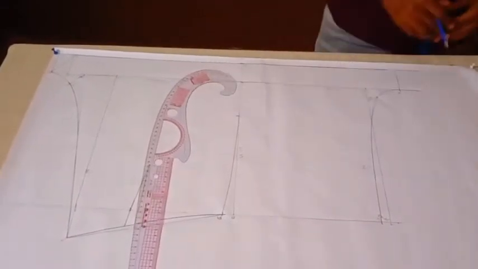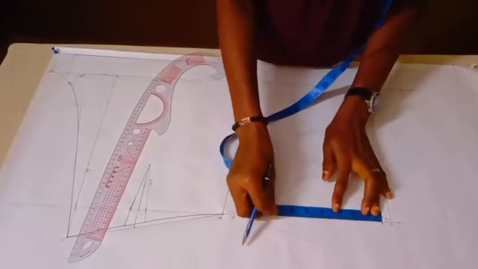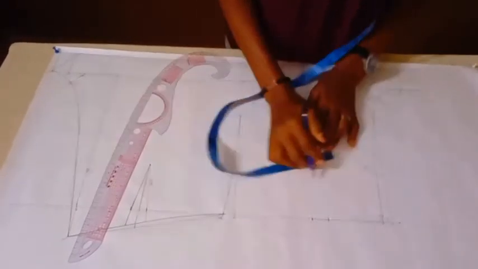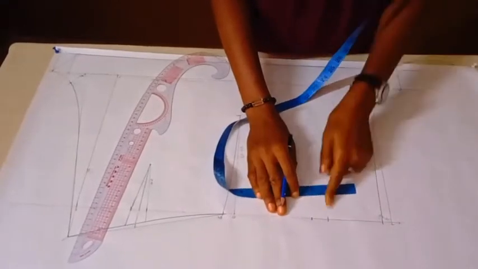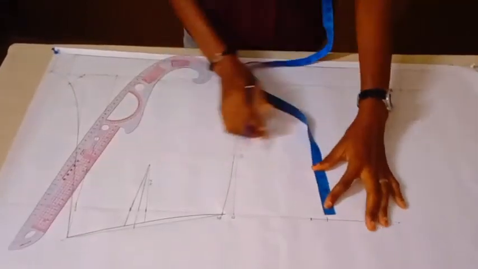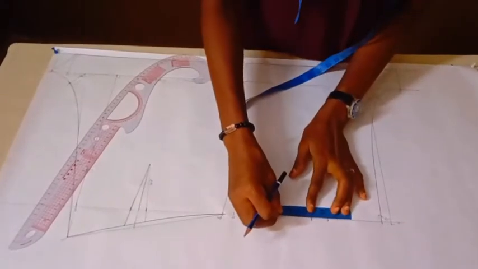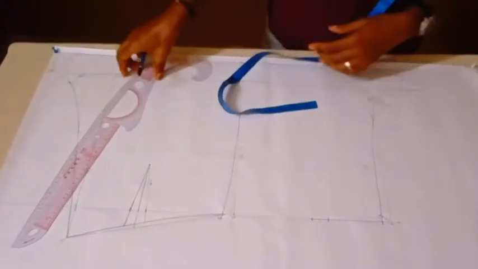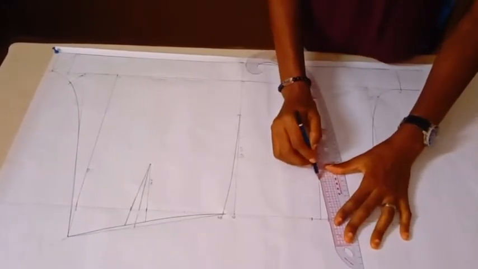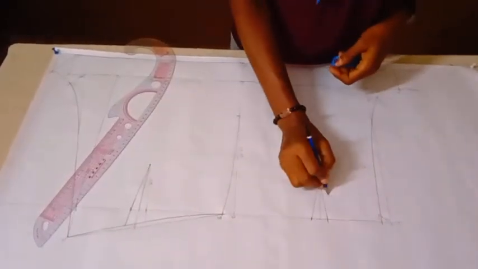So that is that. The next thing we're going to do is to shape here, like we did the center back. You measure your 3.5, that is if your dart interval is 3.5, and my dart width is 1 inch. So to shape is 1 inch, then this will be 3 inches. If you so desire, you can use more of that. It can be longer and it can be shorter, depending on what you want to achieve. So since I have this as 3 inches.